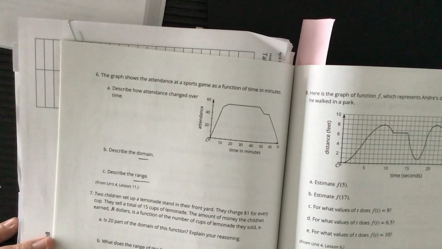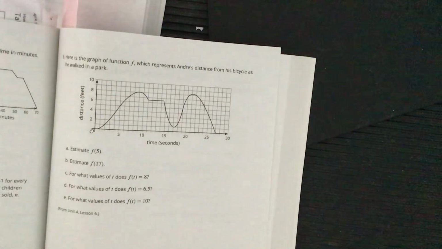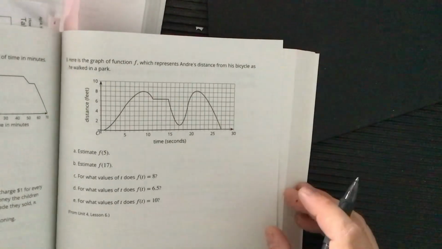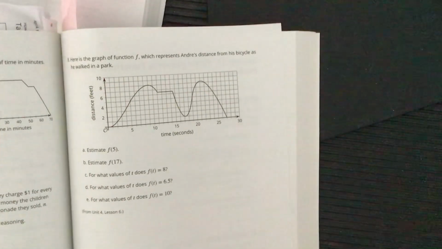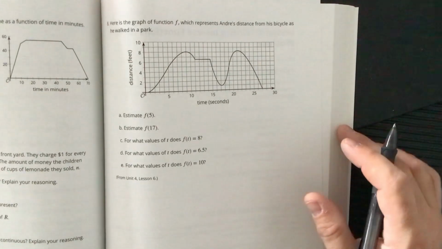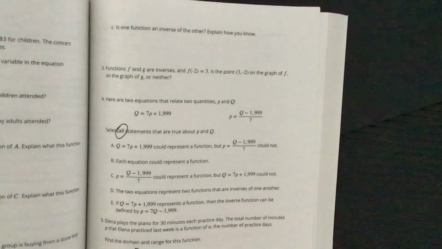Okay, a lot of these are very similar. 7, review. 8, just answering from the graph. So those 8 questions for today. 258 to 261. If something stumps you, you've got quite a bit of time to get started on it, just let me know. So 1 through 8 for tomorrow.